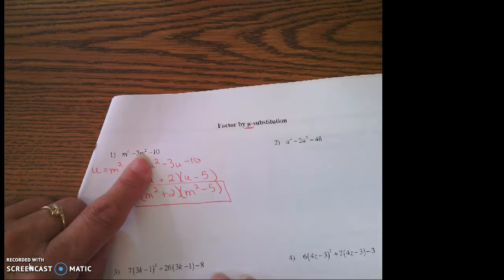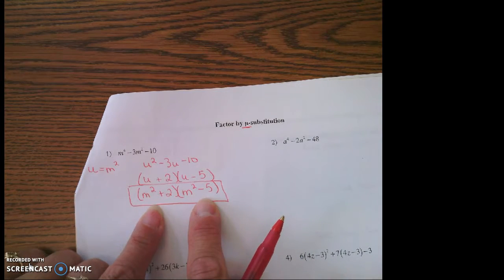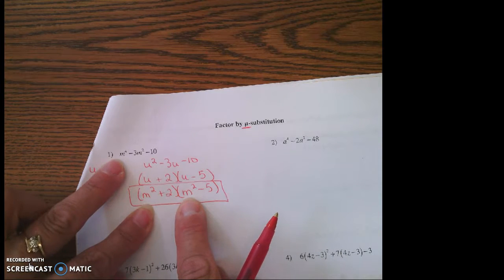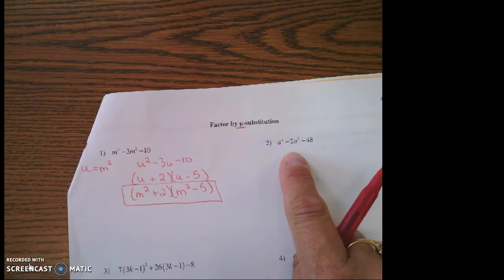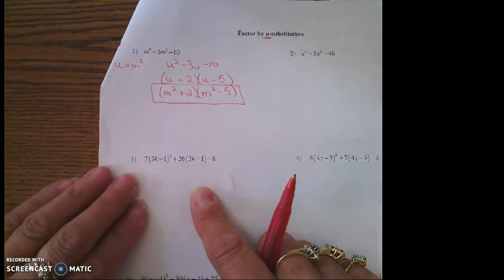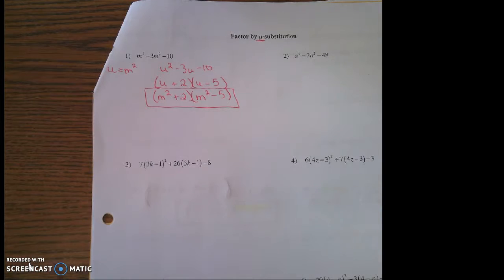You could have also just factored this right down here and realized to get m to the 4th you need m squared and m squared. So you didn't have to use u substitution. Same thing here. Something like this, though, is looking a little crazy.